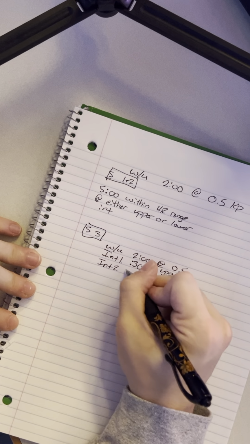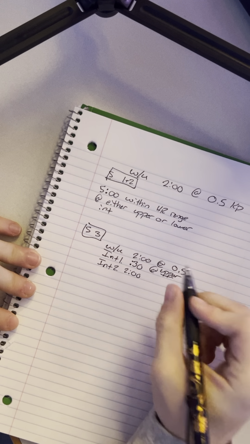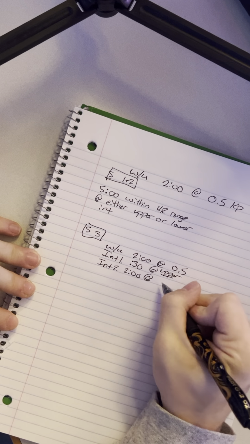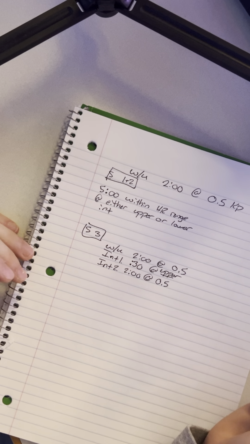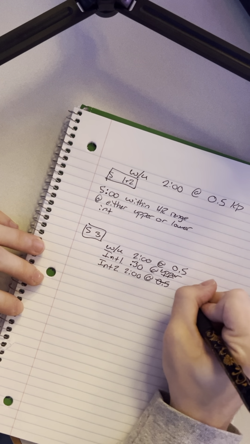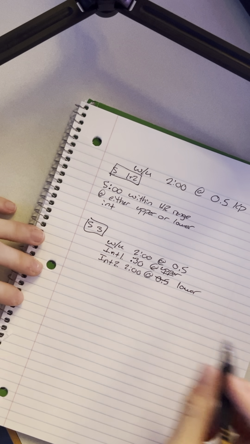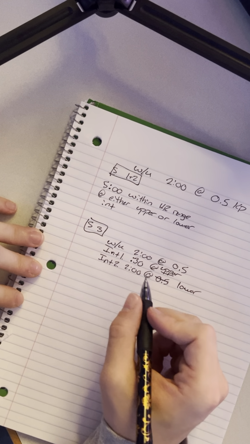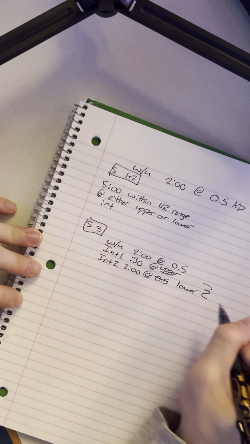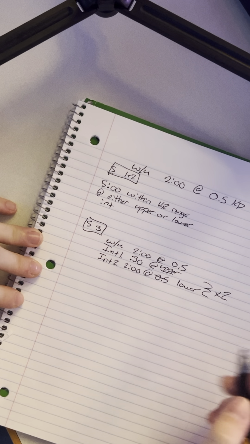Interval 2 is 2-minute rest. In my example, it goes back to 0.5 because that's what my math was, but it's really just your lower number. That might not be 0.5 for you. This just repeats again, okay? This repeats one more time.